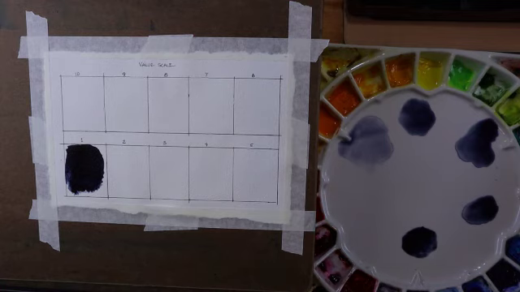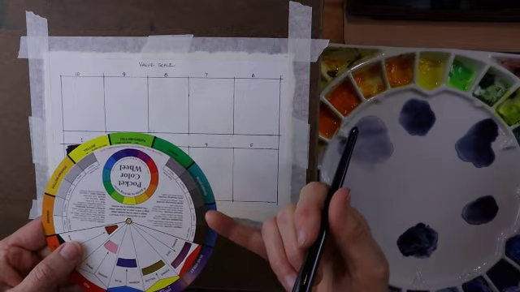Indigo on my palette, this is a Daniel Smith color, if you're wondering. And Daniel Smith Indigo, I love it. Alrighty, so now I'm going to take that same, pretty close to that same mix of pigment here. And I think it would be helpful if you have your color wheel in your hand.